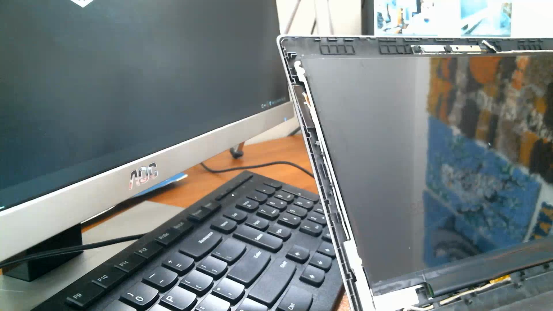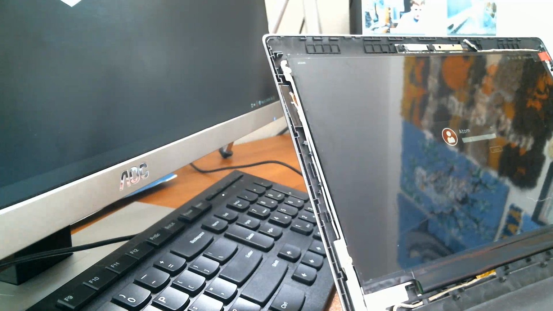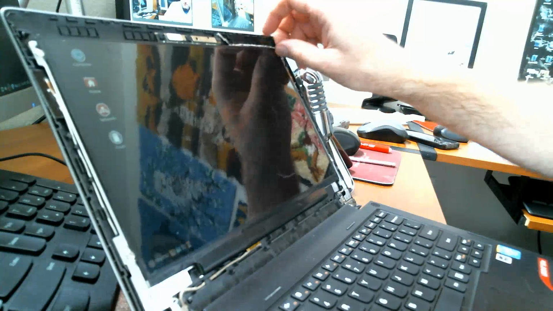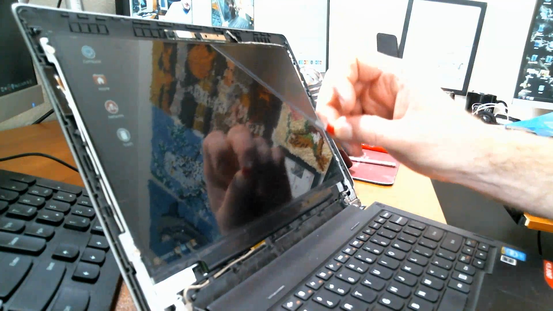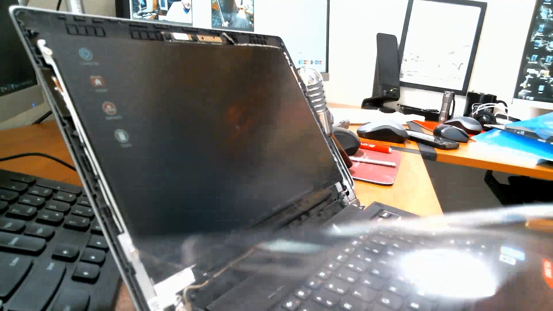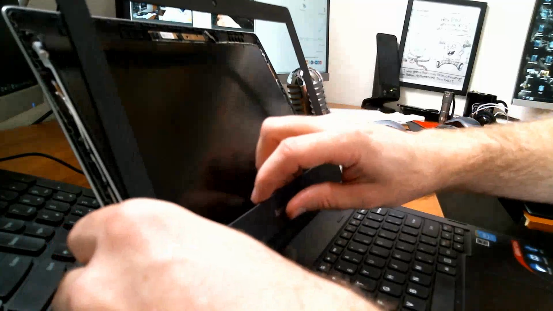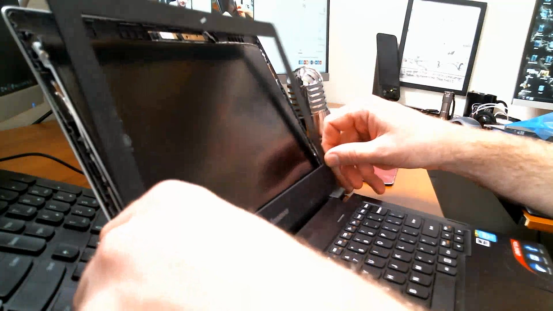Peppermint computer is online. Sweet. All right, now I'm just going to peel the screen protector off. Booyah. And now we just need to replace the bezel. Okay, so I'm going to slide the bezel back down there.